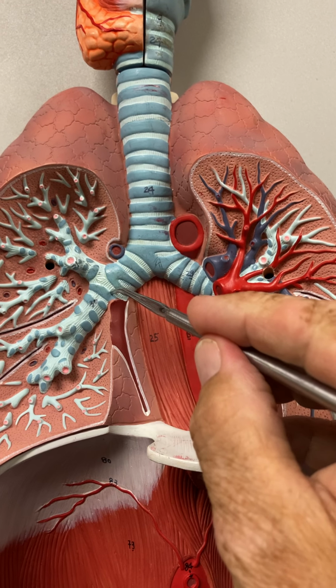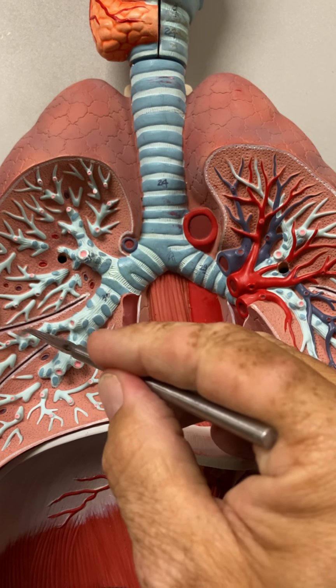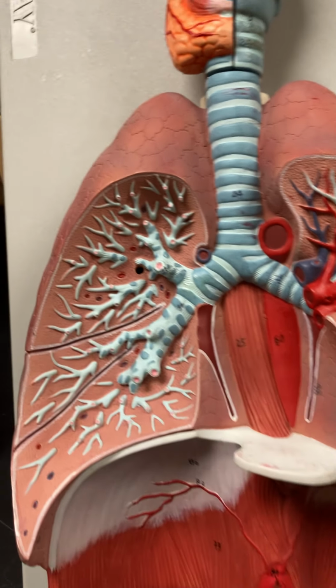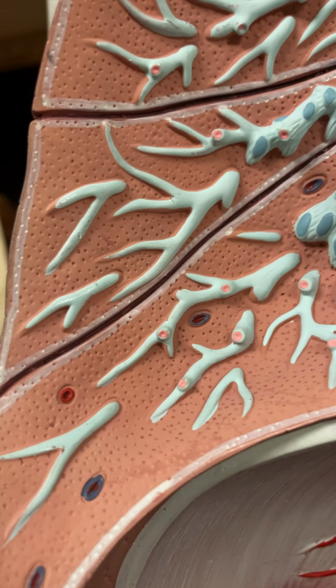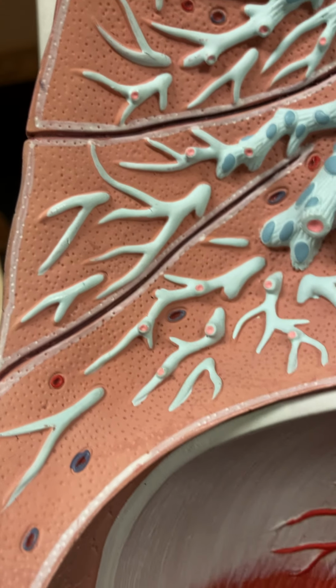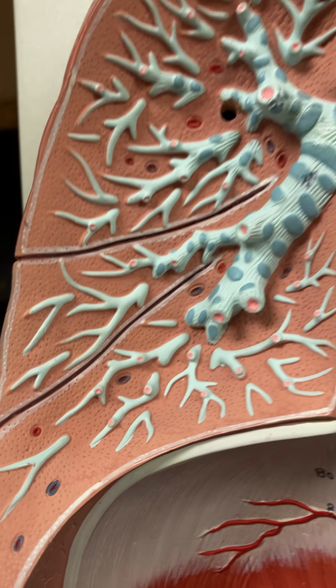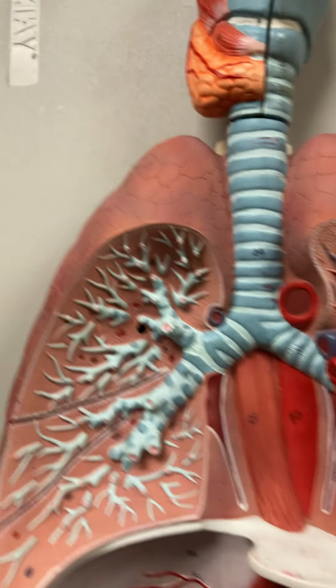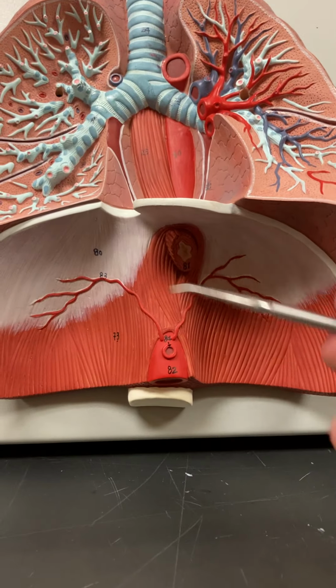Primary, secondary, tertiary bronchioles. After bronchioles, we have those tiny microscopic alveoli sacs, millions of them. You can see the little dots there. Now, we can see the diaphragm down here.